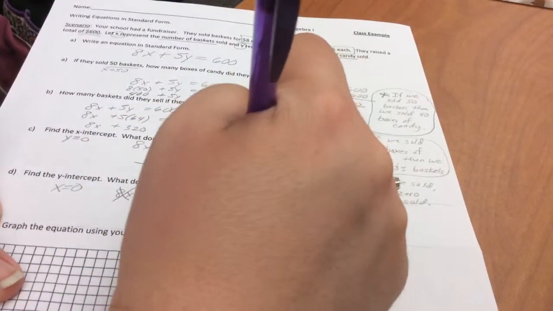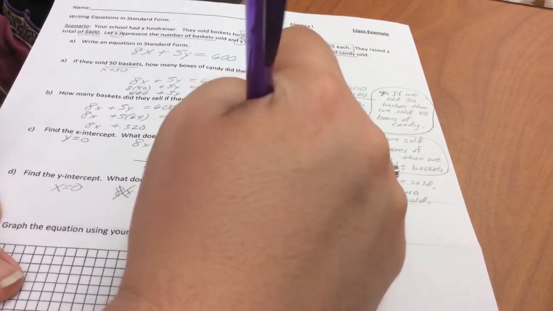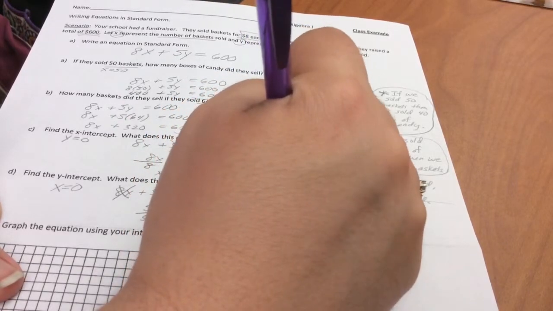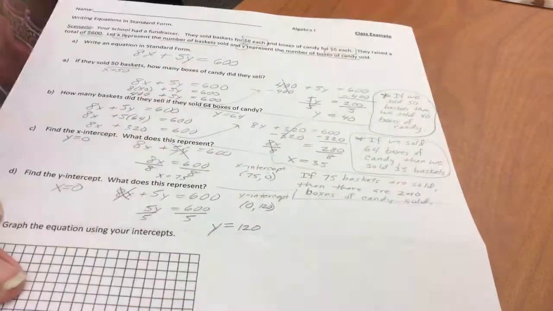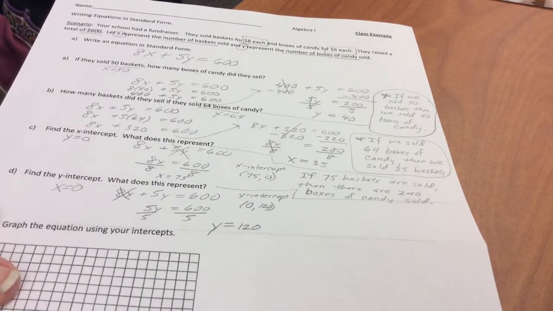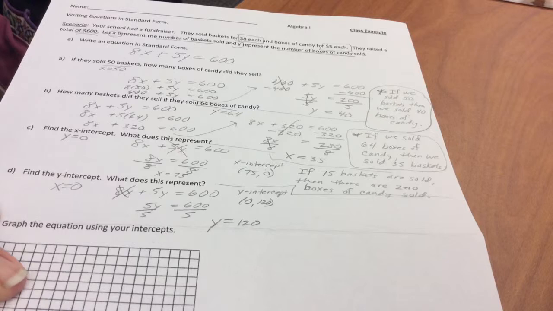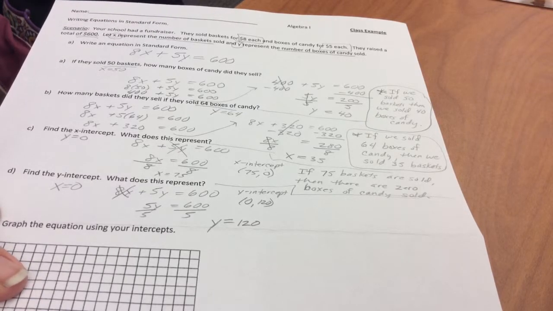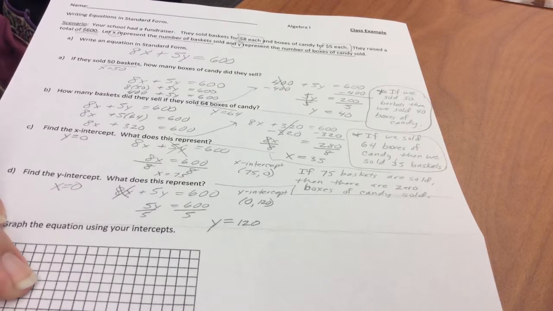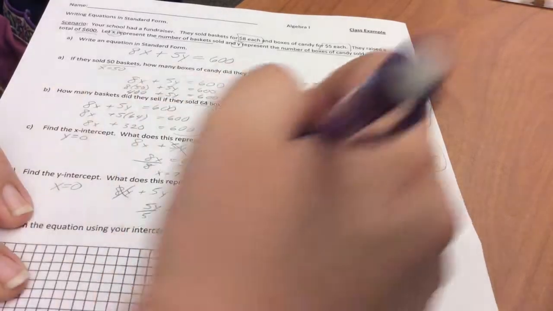So what does that 120 mean? Well, first of all, my y-intercept is when x is 0, so 0, 120. If x is 0, I sold 0 baskets, then I sold all 120 boxes of candy.